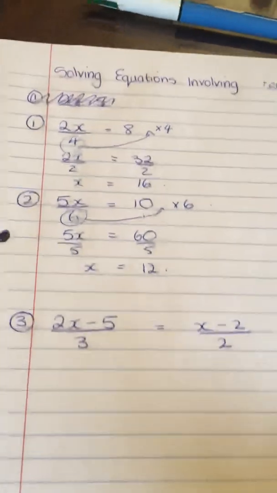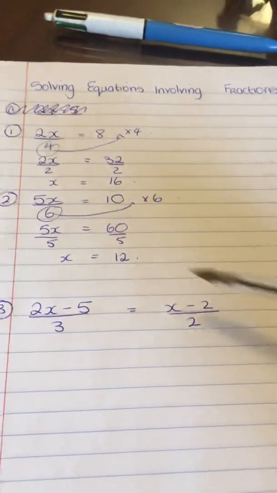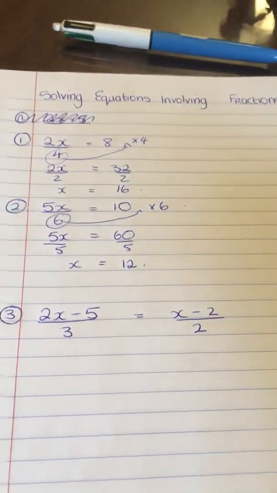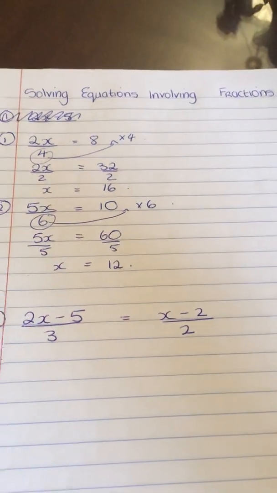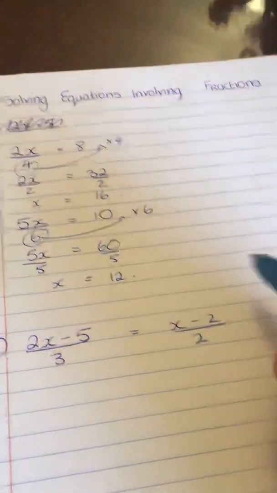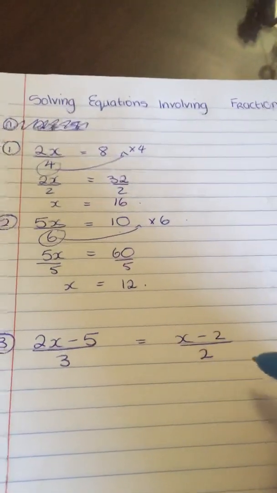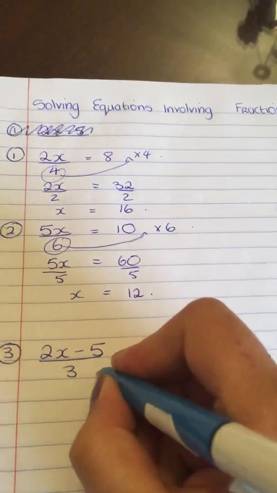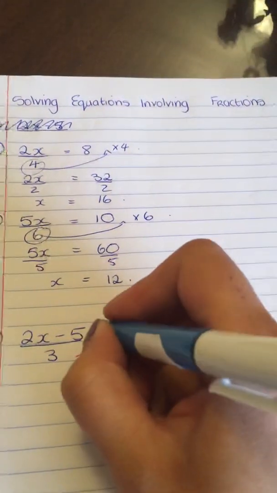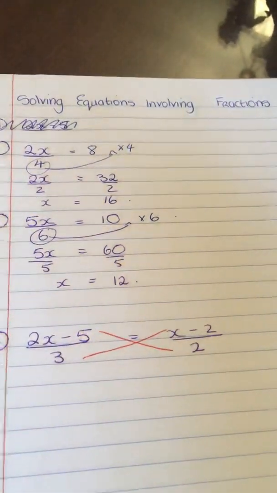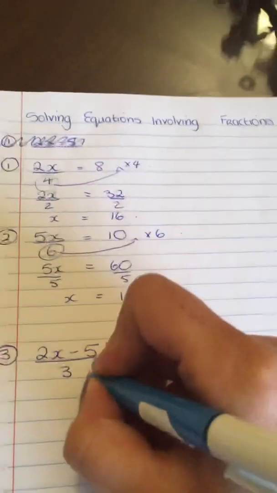Number 3. This one's a bit more tricky now because both sides are fractions. We want to get rid of the divide by 3 and we want to get rid of the divide by 2. What I want you to do with this one is draw in the following lines. We're going to cross multiply. We're going to multiply this 3 by x minus 2 with 2x minus 5 by 2. We call it cross multiply.